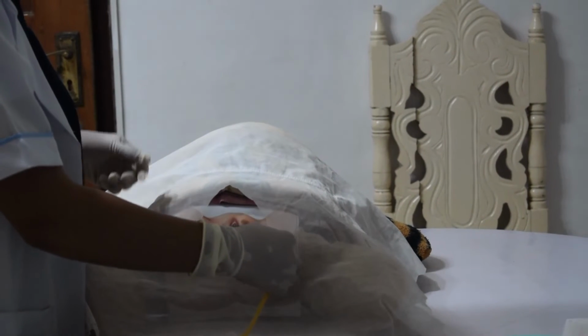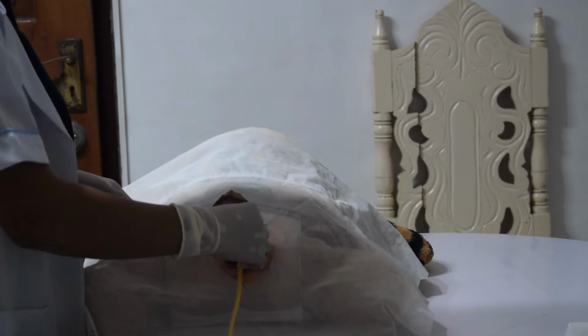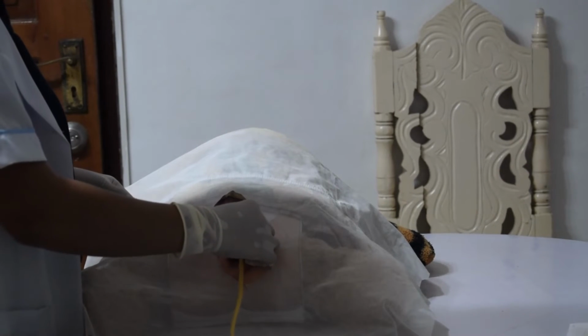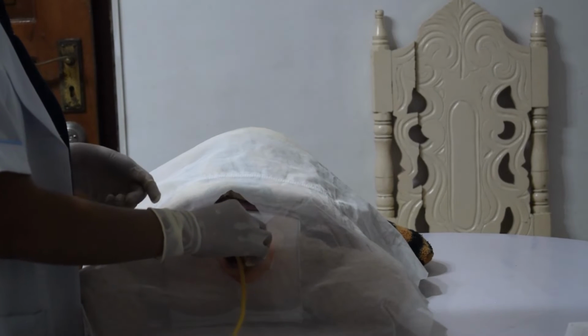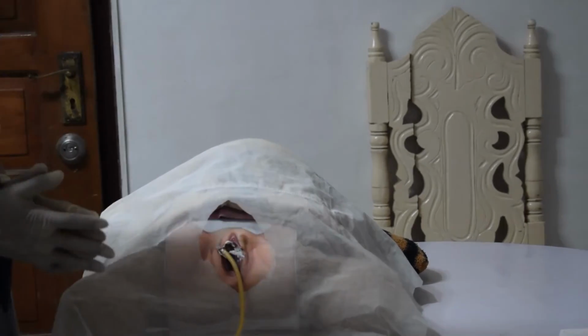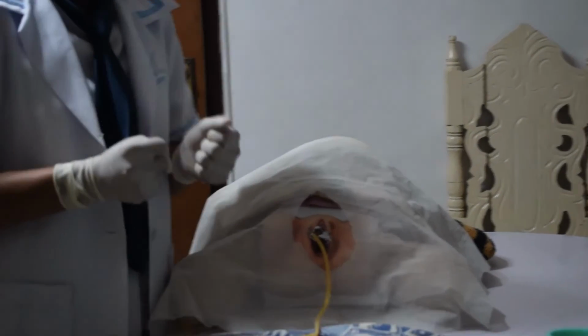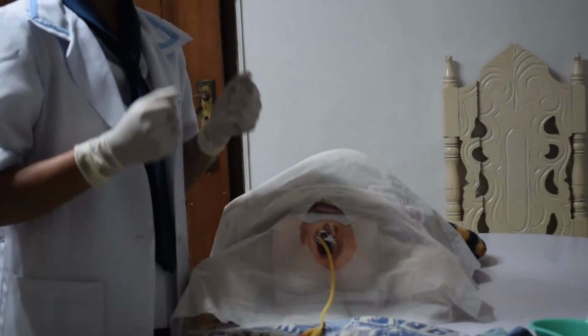Slight resistance is expected as the catheter passes through the sphincters. Advance the catheter 2 to 3 inches further after the urine begins to flow through it for the female.